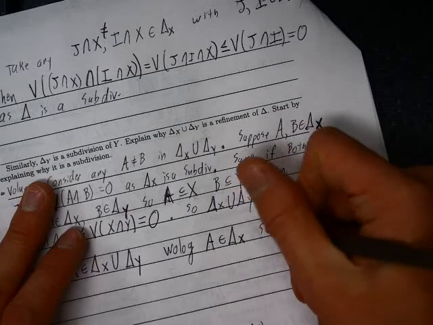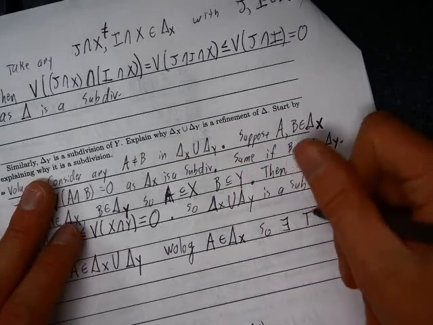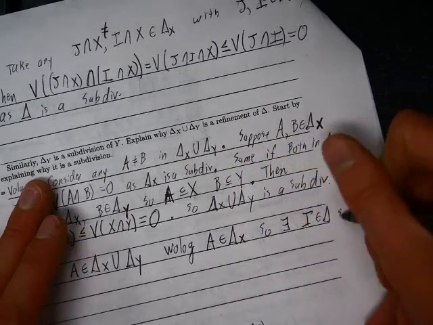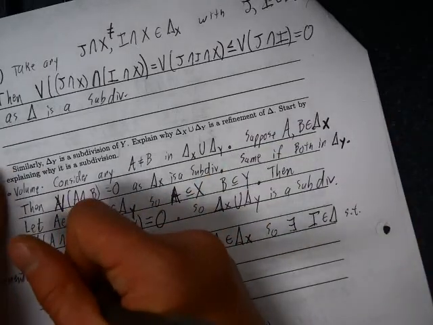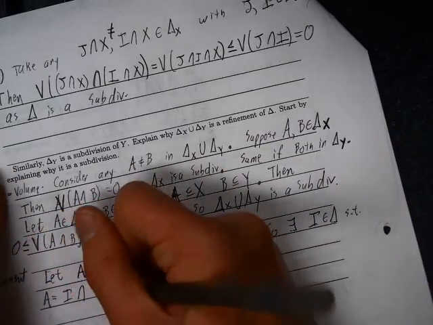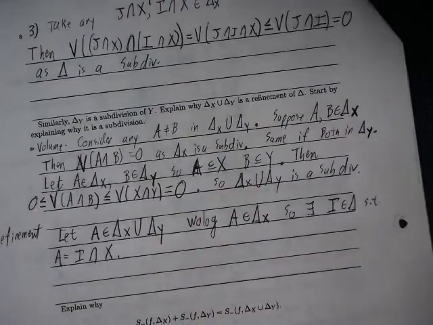So there exists I in delta such that A is equal to I intersect x. Oh wait, did I just accidentally produce an element of delta that contains A?